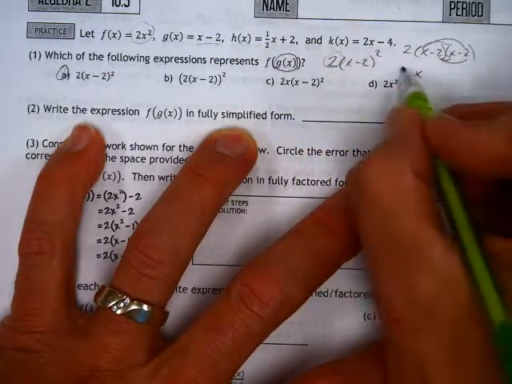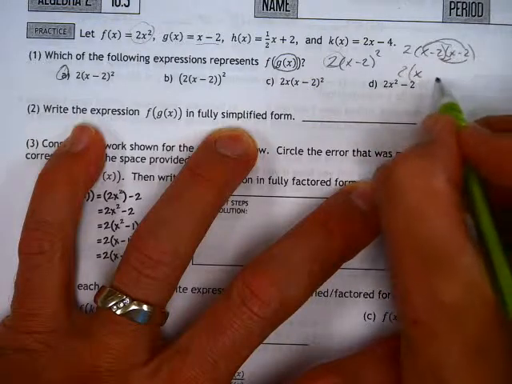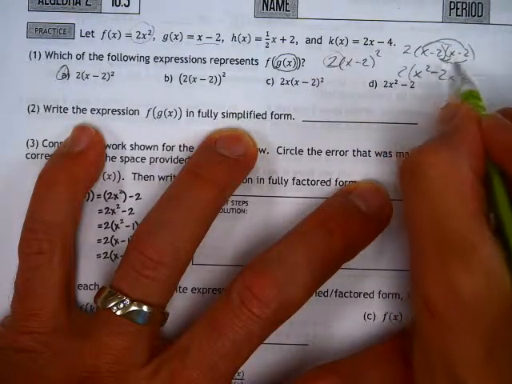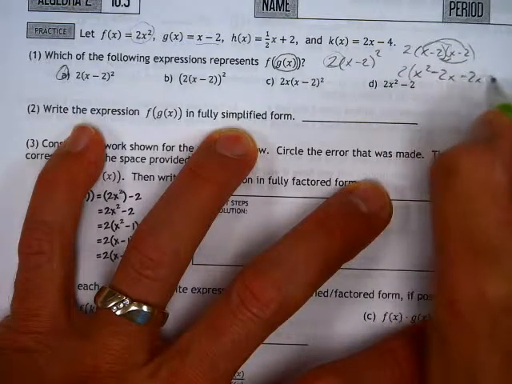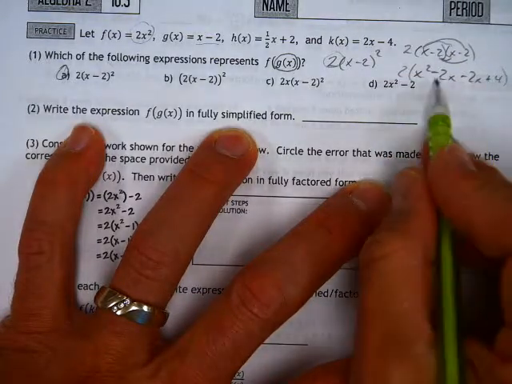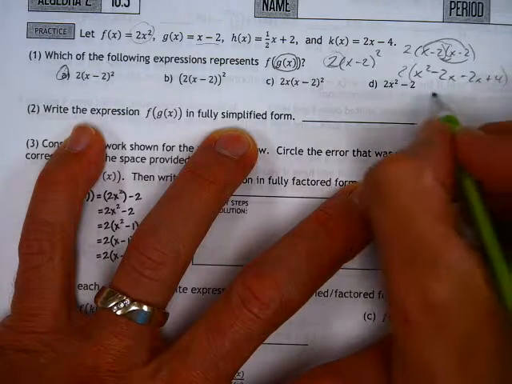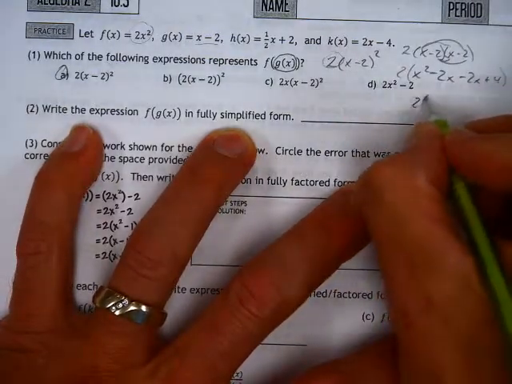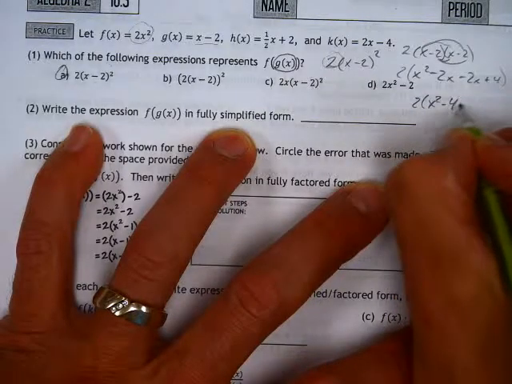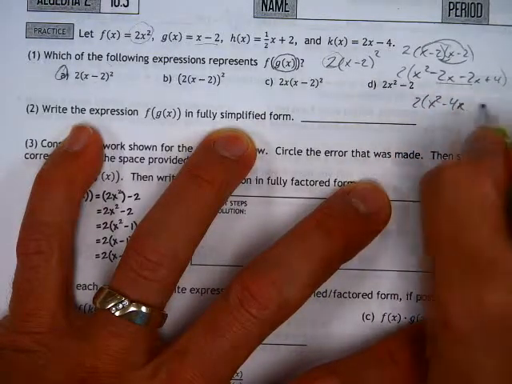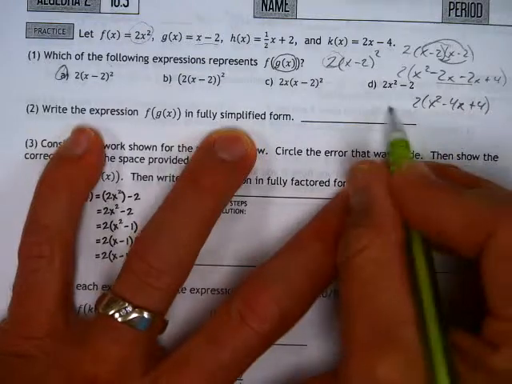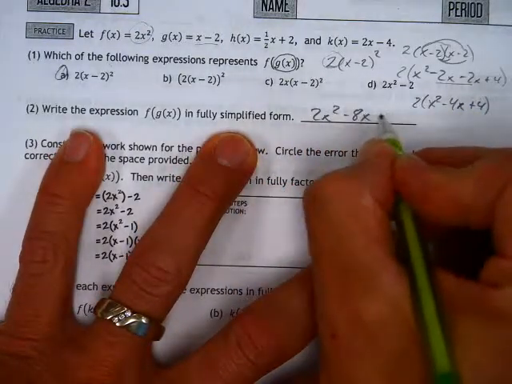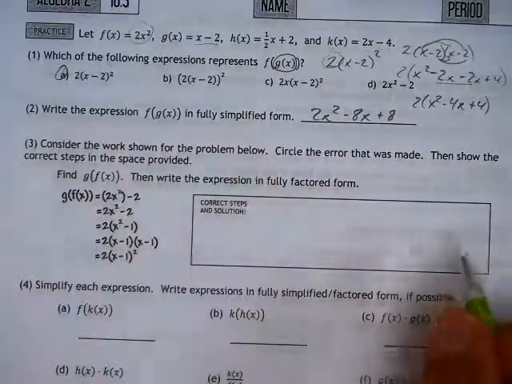Don't forget that. So I've got a 2, and then I've got the x squared. The outer and the inner are a minus 2x, and then another minus 2x. And the last is a plus 4. Okay, that becomes a minus. So if I go step for step, I've got 2 times x squared minus 4x, which is what you get when you combine your like terms, plus 4. So distribute the 2, then we get a 2x squared minus 8x plus 8.